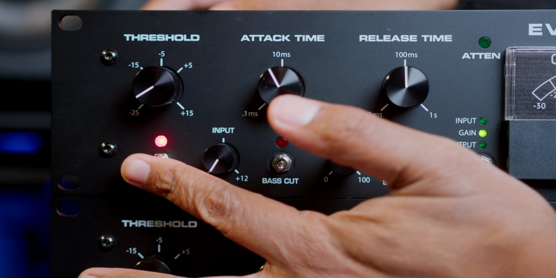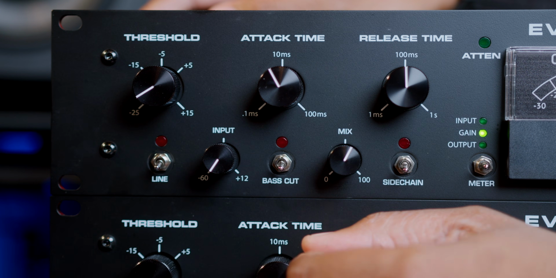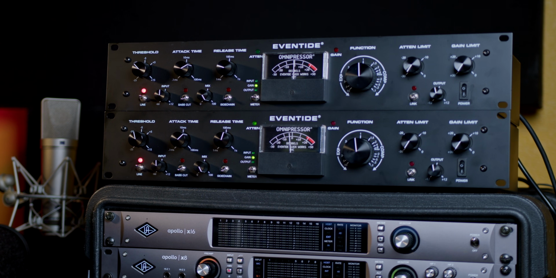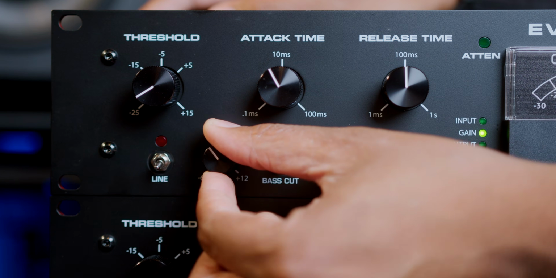Next here, you have your line. This switch here puts your Omnipressor in and out of the audio circuit. When the LED is off, the unit is completely relay bypassed. Next, we have our input here. Our input, this controls the signal that's coming in.